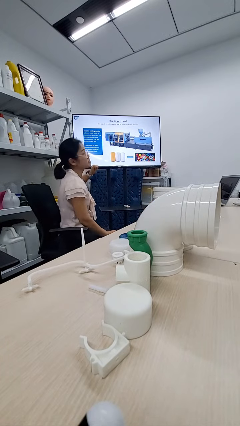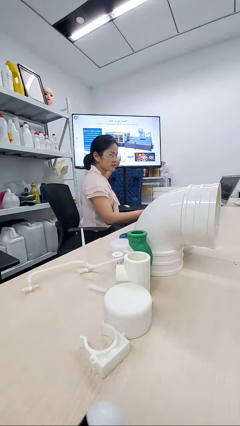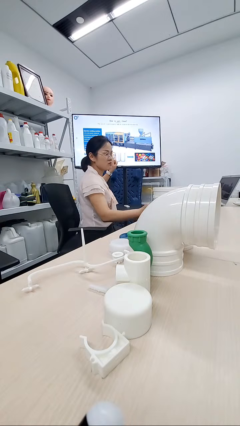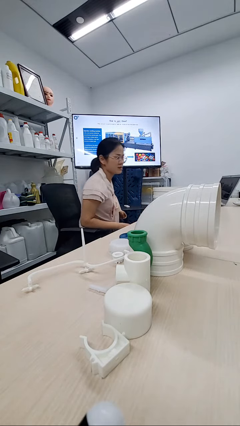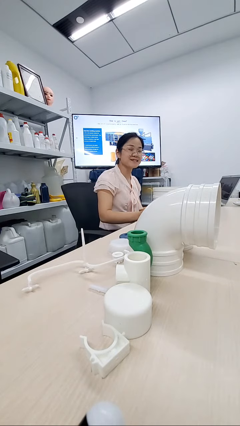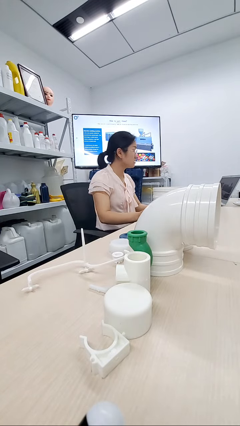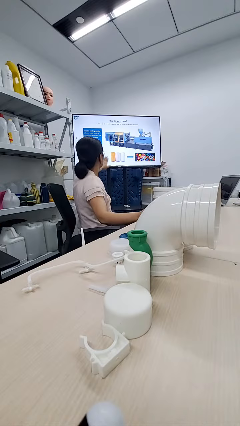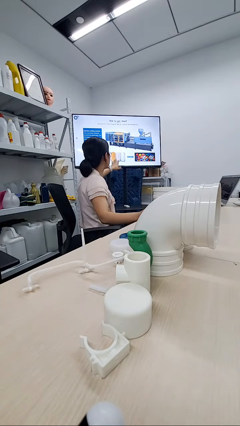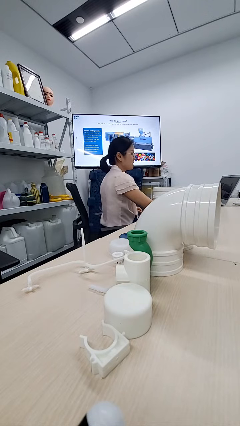All these injection parts are made by injection molding machines. Injection molding machines is known as injection process. It is a machine for manufacturing plastic products by injection molding process. They will change the solid material into the final products. Let me show you.